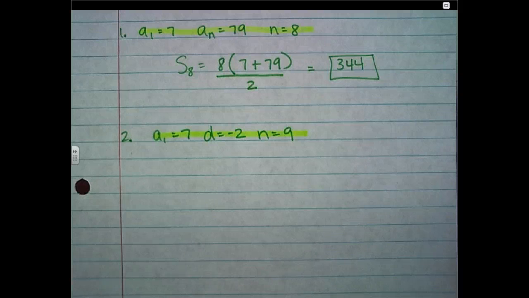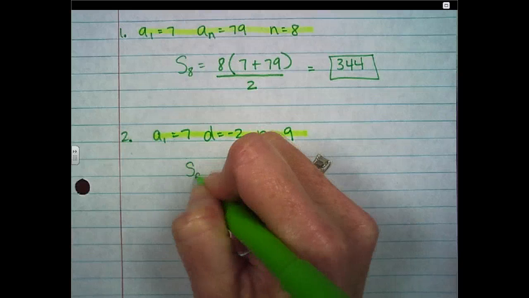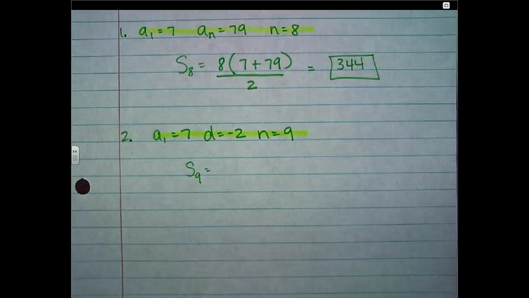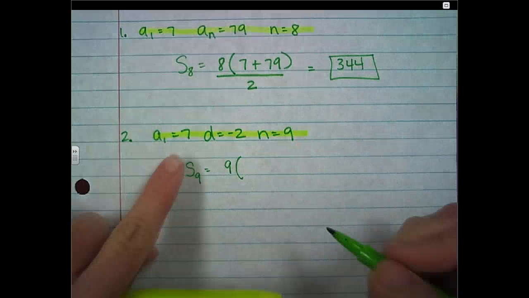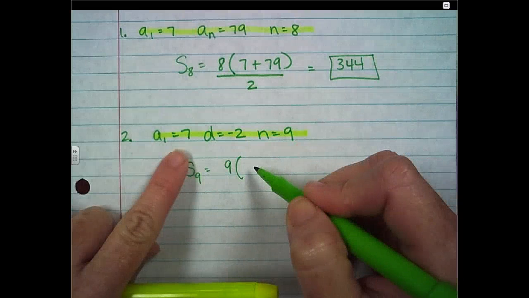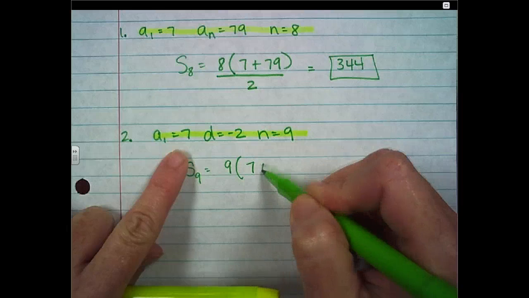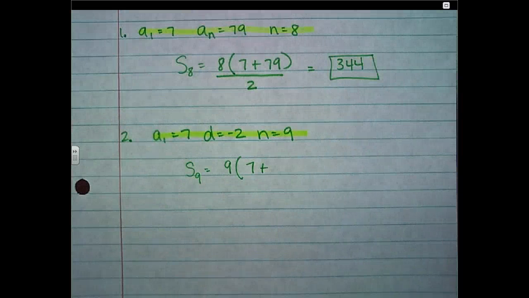The formula says if I want to find the sum of all 9 terms, so the sum of 9, my rule is start with how many there are. There are 9 terms, times your first term, which is 7, plus your last term. Do we know the last term? No, we don't know it. Okay, so can we find it? Can we use Friday's formula to find it?